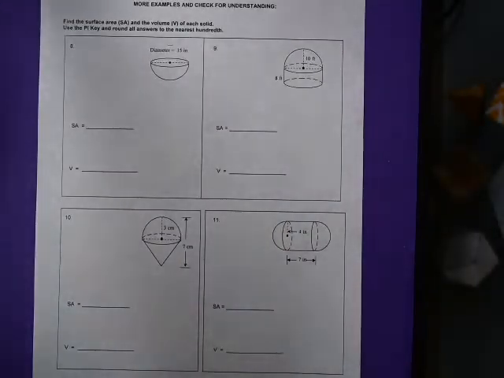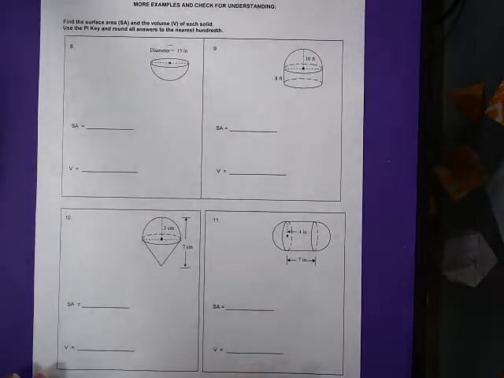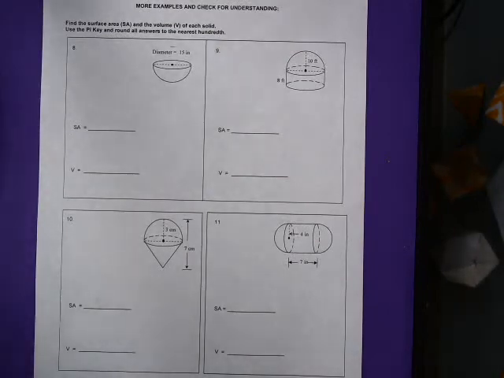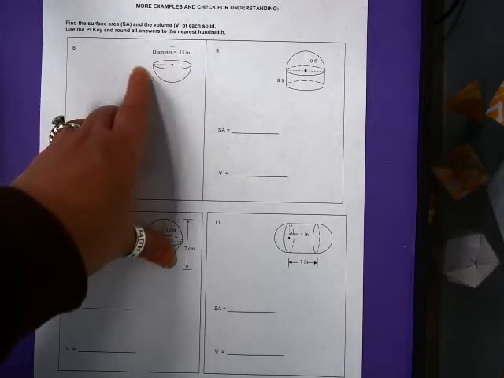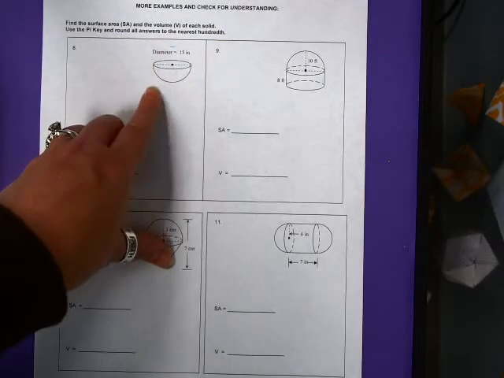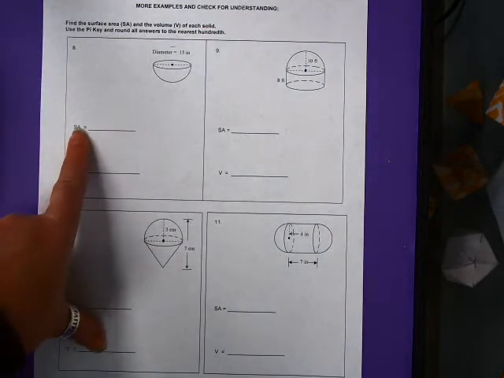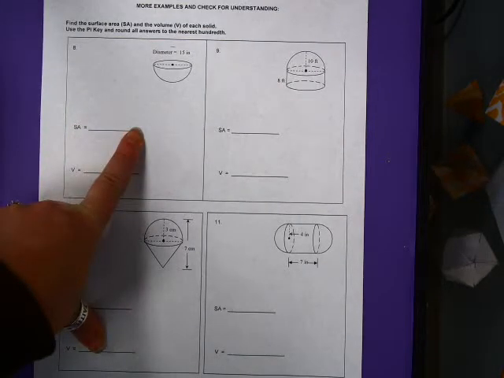Alright, now these are the ones that you're going to do by yourself. These are your check for understandings. And it's going to bring some knowledge in from the previous lessons. I'll walk you through the steps. Okay, so here, when you do this one, you're going to find the surface area of the whole sphere and then cut it in half.